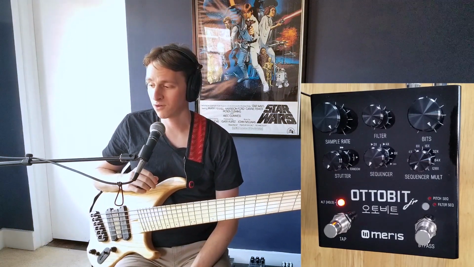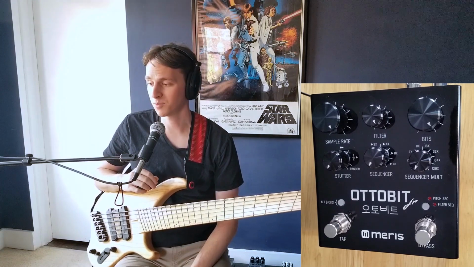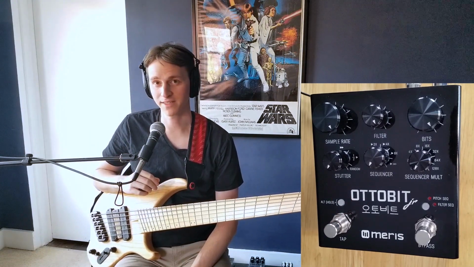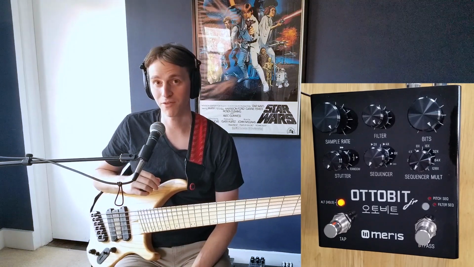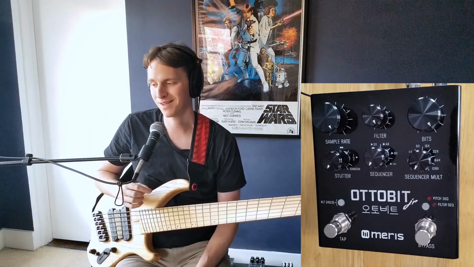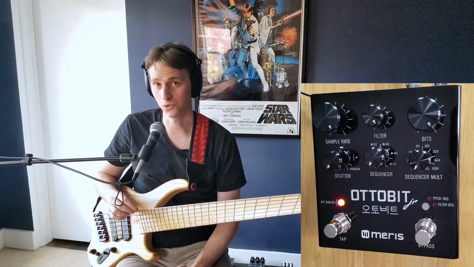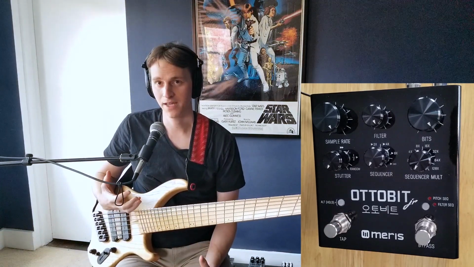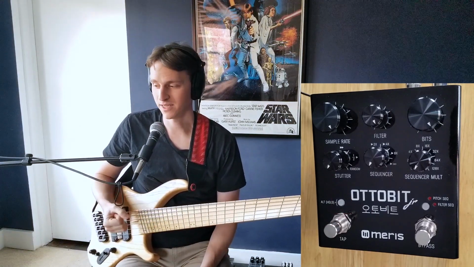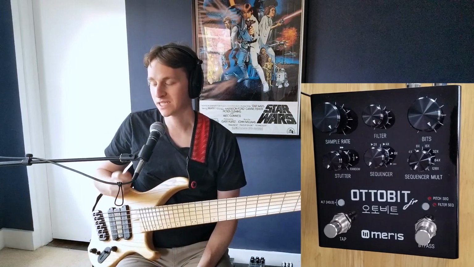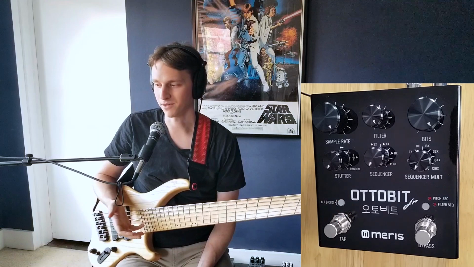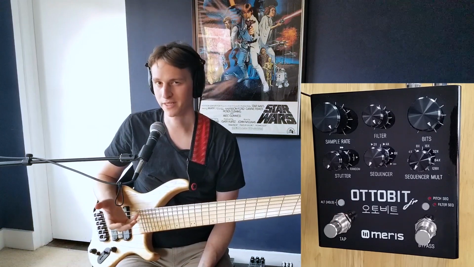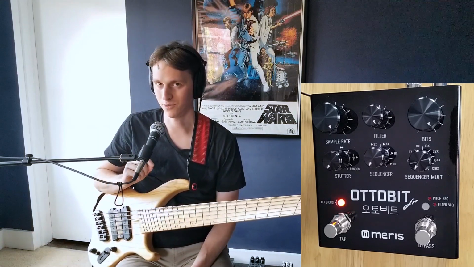I hope you're ready to go back in time to the realm of arcade consoles and lo-fi sounds, because today we are digging into the Ottobit Jr from Meris. The Ottobit brings a plethora of fun tools to just rip apart and mangle any sound that you send into it. It's a relatively simple pedal on the surface comparatively to many other Meris pedals. It's almost a what you see is what you get type pedal until we get to the sequencer.